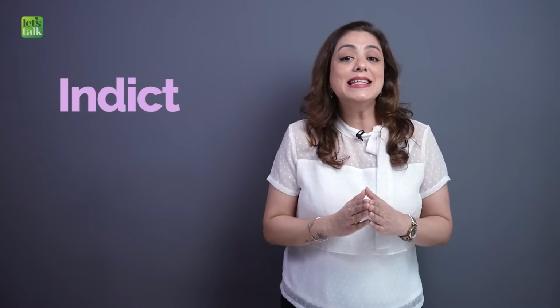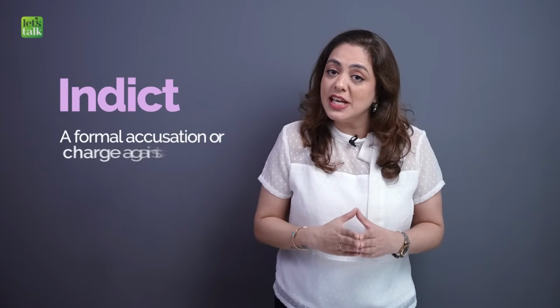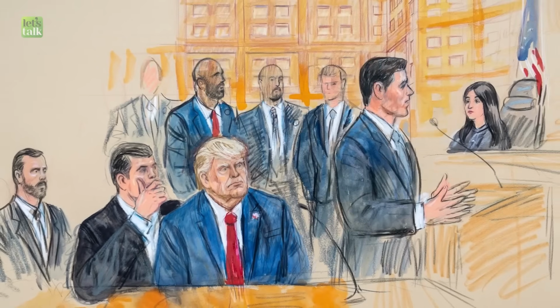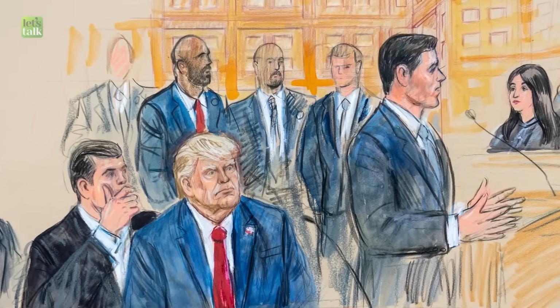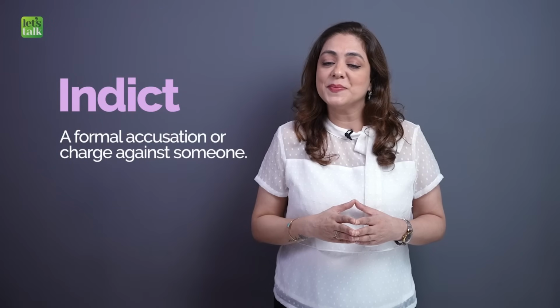Moving on to the next term, which is indict. Indict. This is a legal term indicating a formal accusation or charge against someone. This term was quite popular owing to so many famous people getting indicted in the courtroom. Let's look at some sentences.